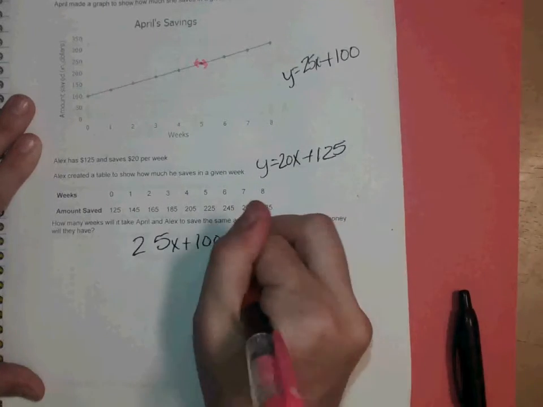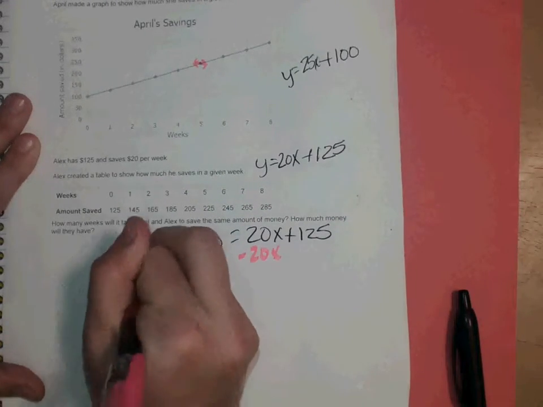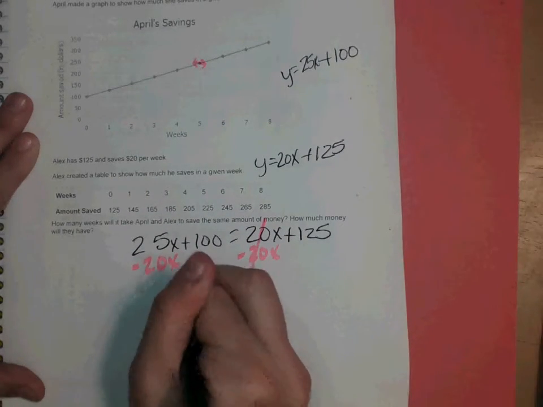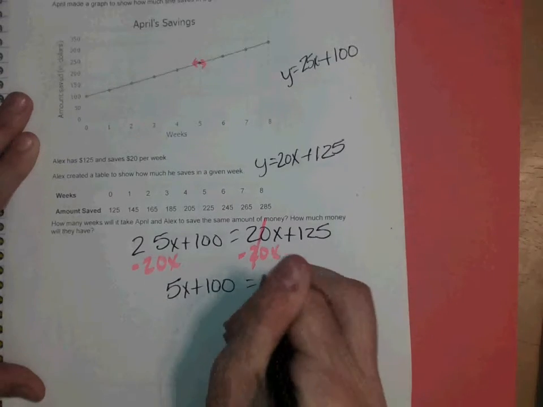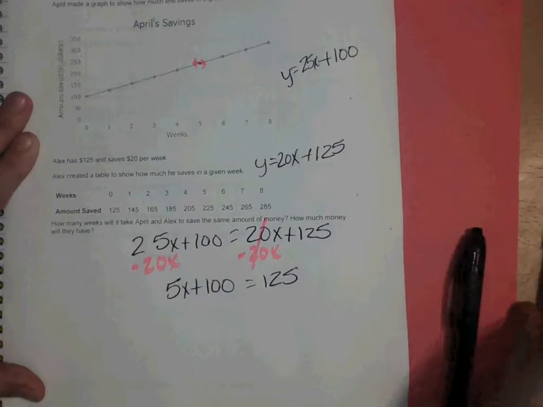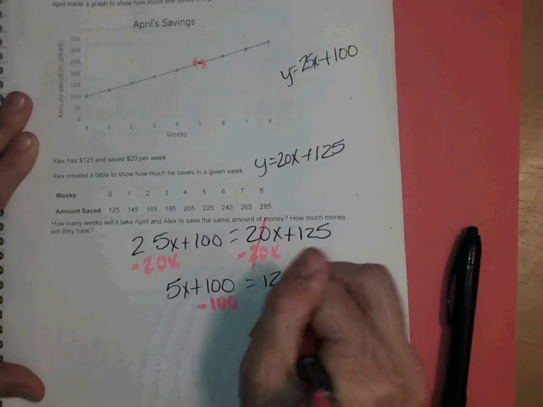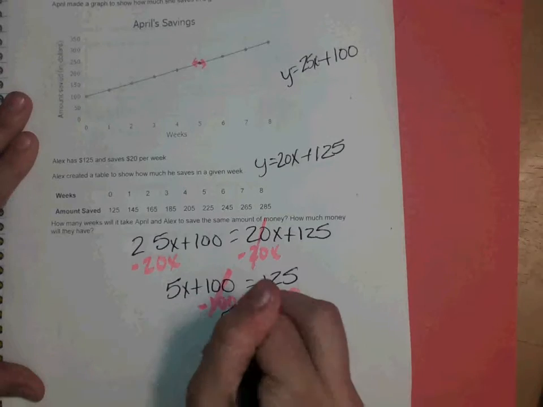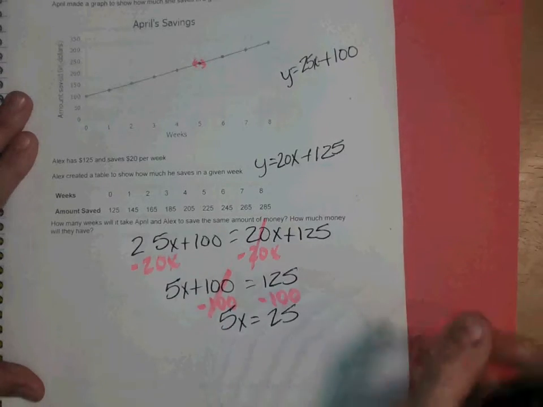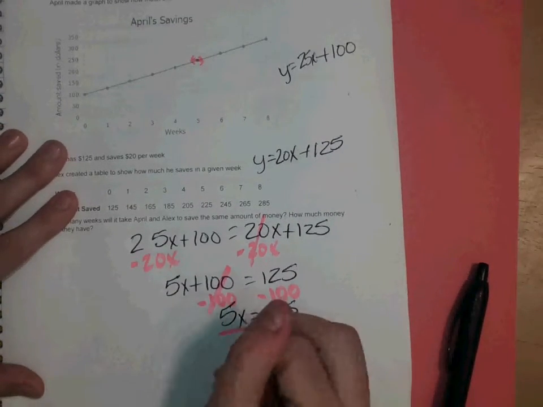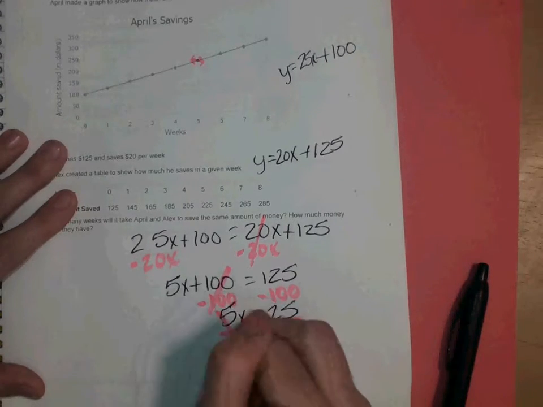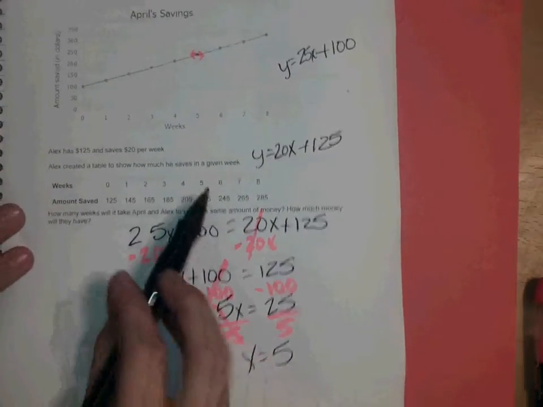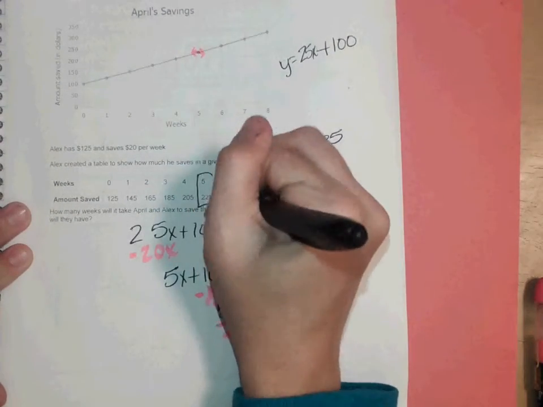I'm going to subtract this 20x from both sides, and I end up with 5x plus 100 equals 125. Subtract 100 from both sides, and I'm left with 5x equals 25. Divide both sides by 5, and I am left with x equals 5. So we were right.